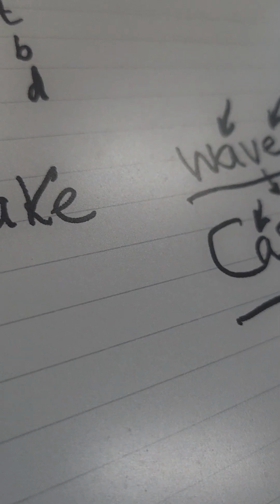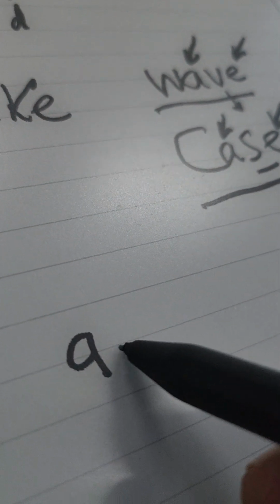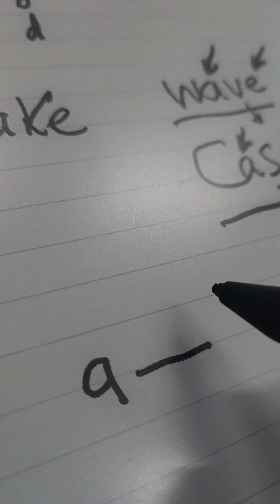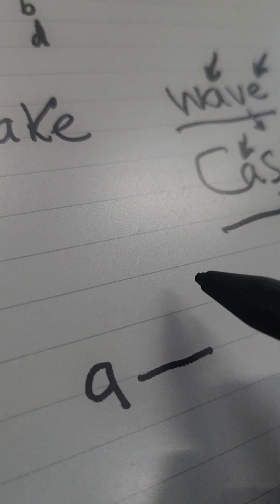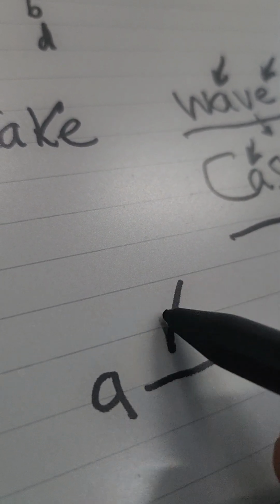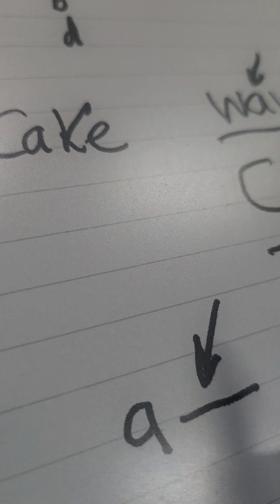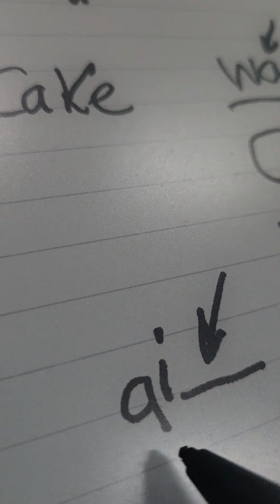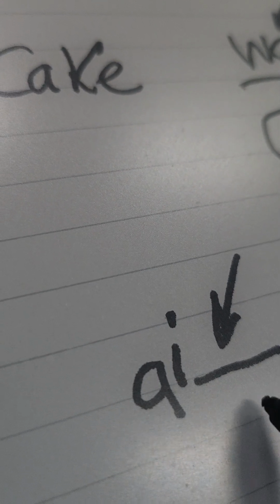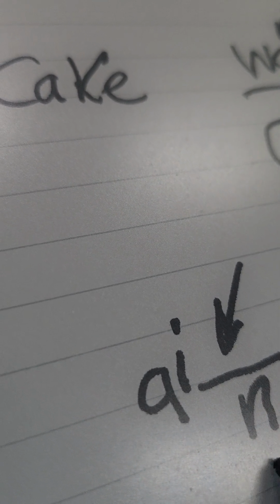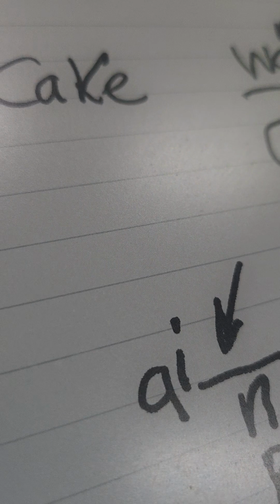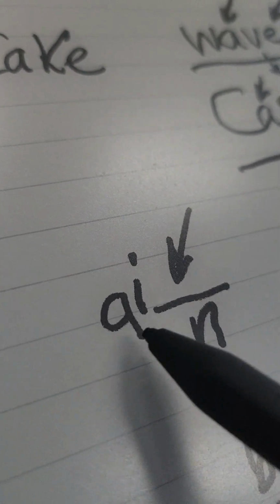Second point, what is it? If I have A, then a consonant, then if I have AI, then a consonant, whatever, a consonant N, a consonant P, a consonant B, a consonant D, whatever. And I have AI.